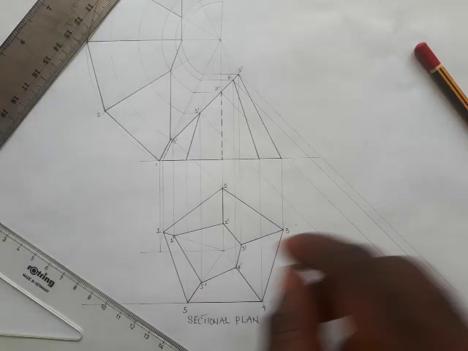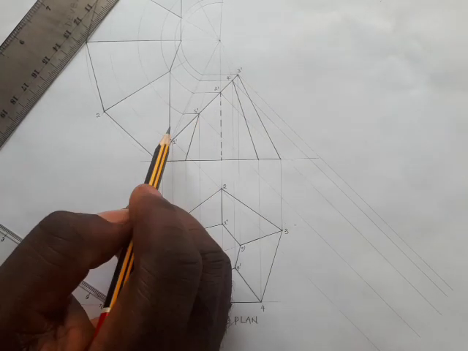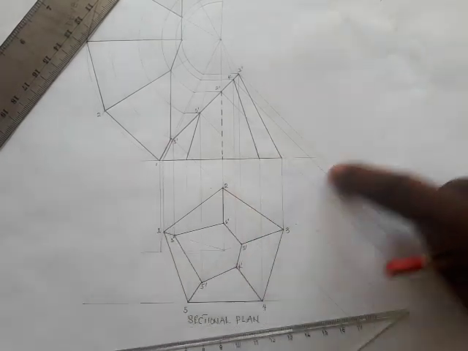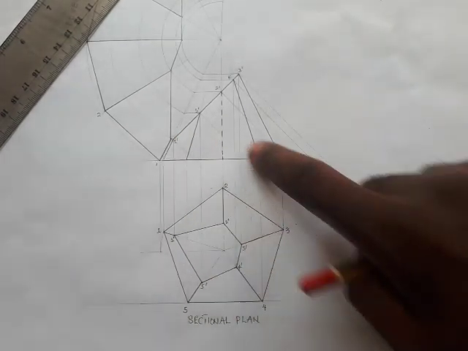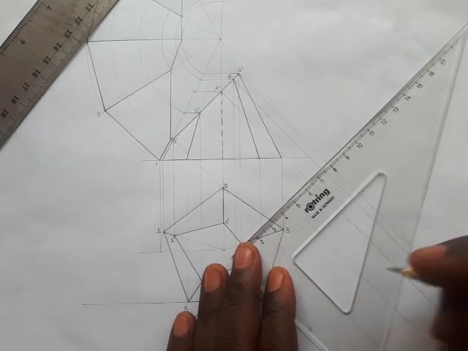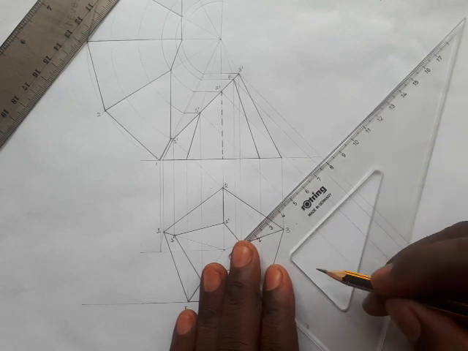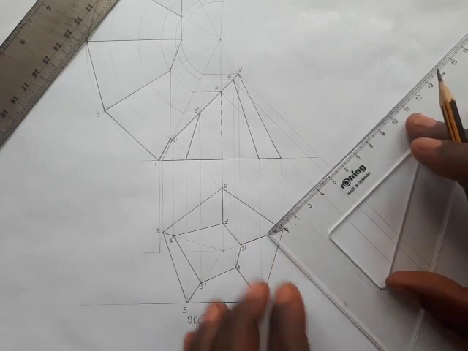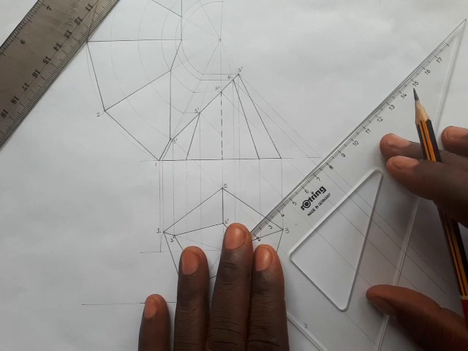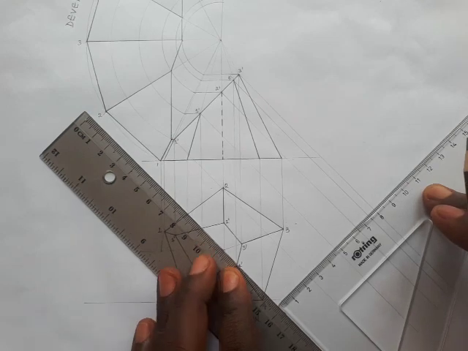So I've succeeded in drawing all the lines. Remember, there are 5 points, so 5 lines altogether. Look for any convenient point and draw a line perpendicular to these lines. Place your set square like this and align it with any of the lines. I'm going to align it with this one. You can also choose to use this side. Perpendicular. Place your ruler and adjust it to any point.